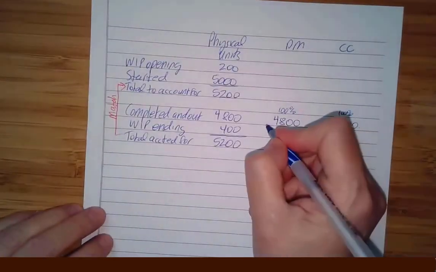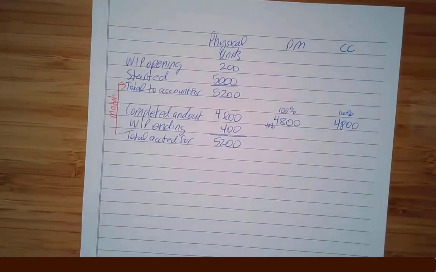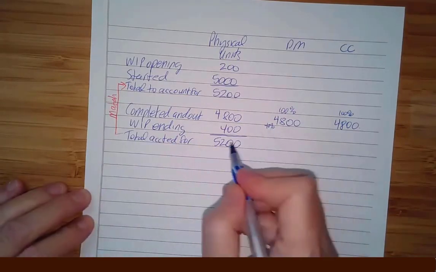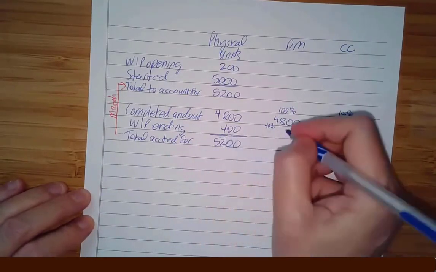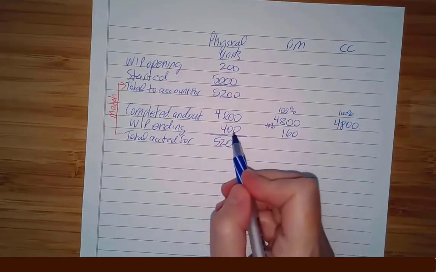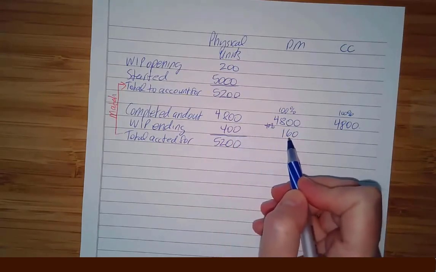It's telling us that 40% of the direct material has already been incurred for these incomplete units. So that's 40% multiplied by 400 is equal to 160. So the cost of 400 unfinished items is equivalent to 160 finished items.